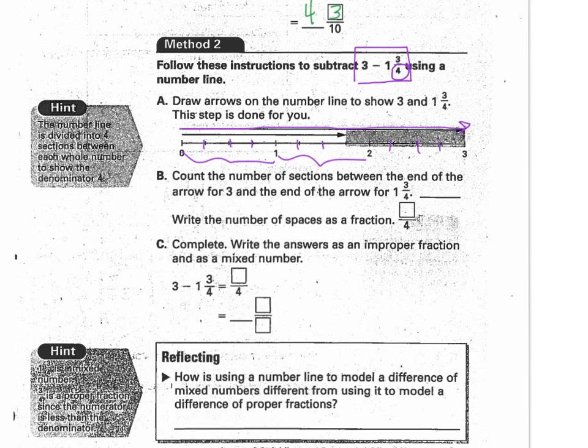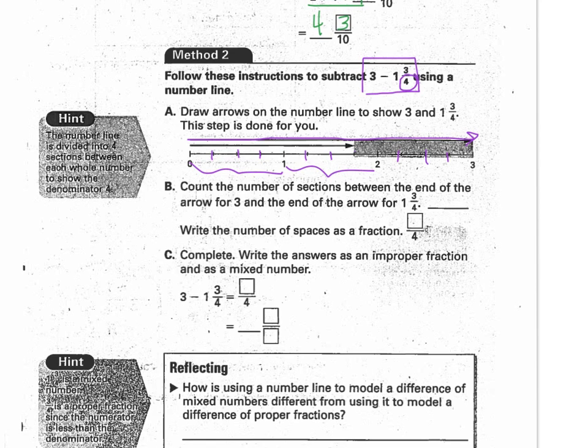There are 2 ways to solve the answer. I can draw in 1 3/4. And that would take me to here. How much do I have left? I have 1 1/4. The other way of doing it is taking away 1 3/4 from here.